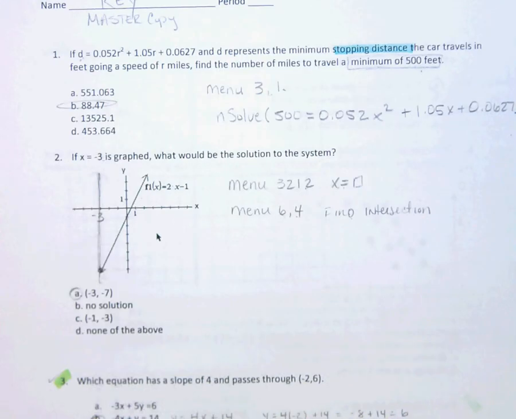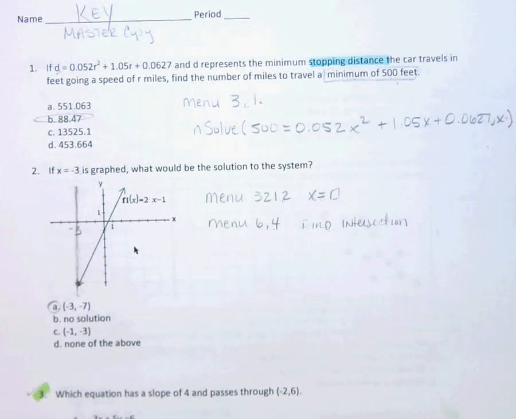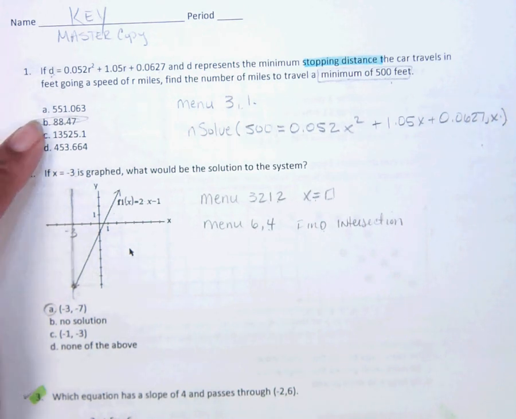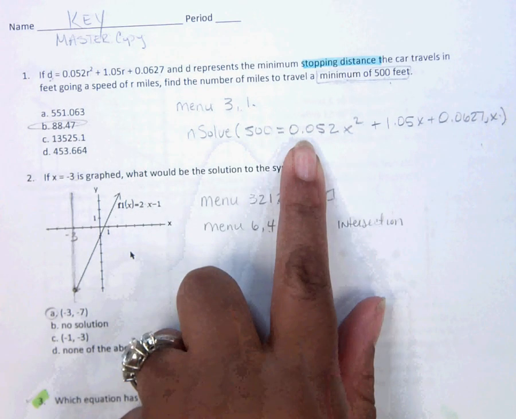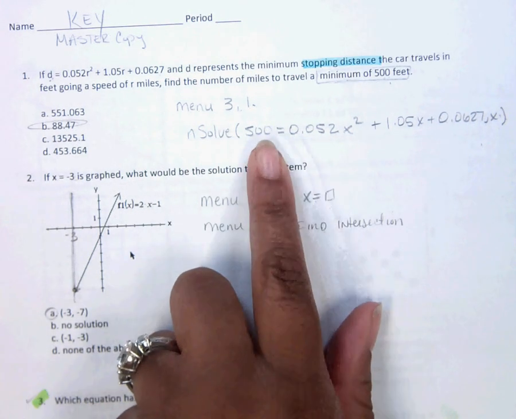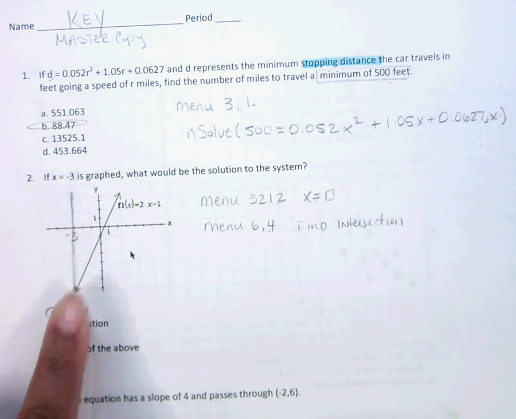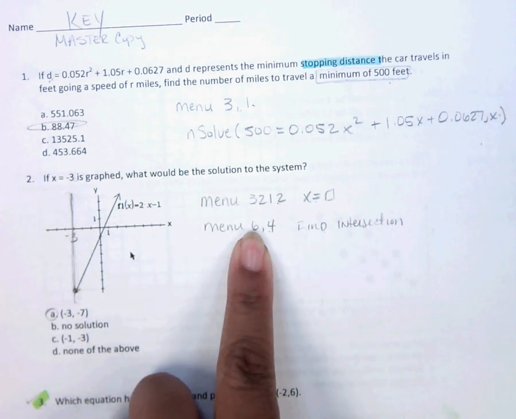I wanted to provide you with something to review, so here's a small video showing you what to do on each problem. This is number 1. You can pause as you need to and solve. Menu 3-1, plug in the 500. Number 2, draw the vertical line. See where they cross. These are the 2 codes you can use to help you work that problem.